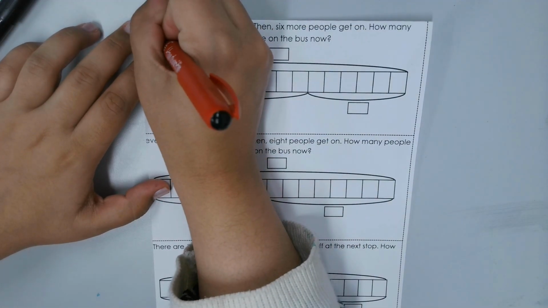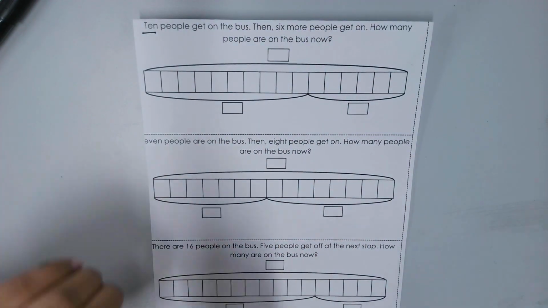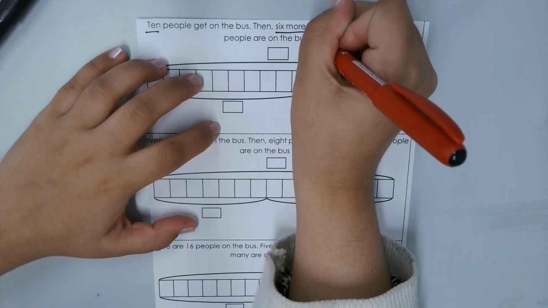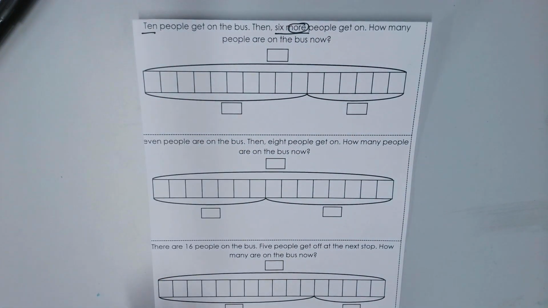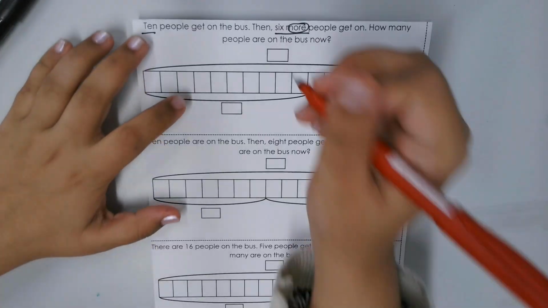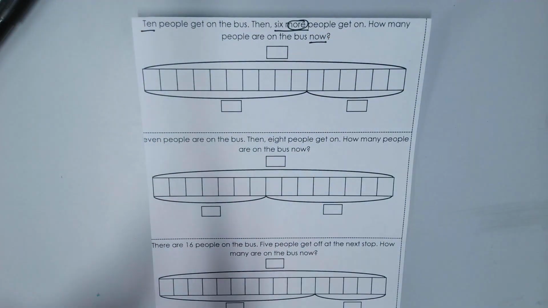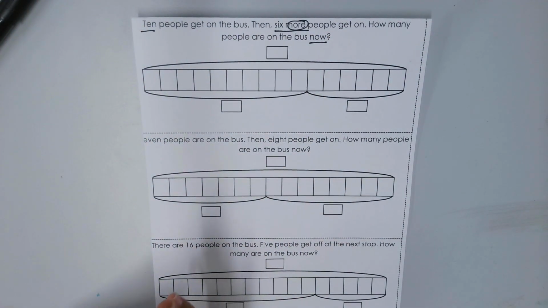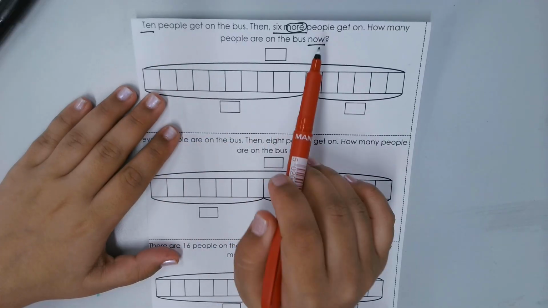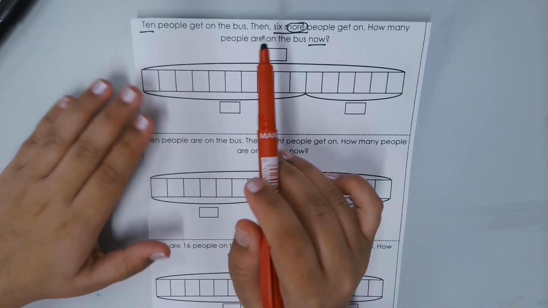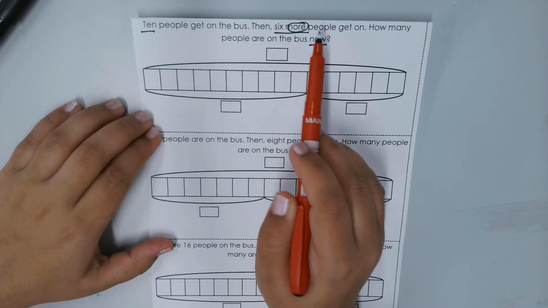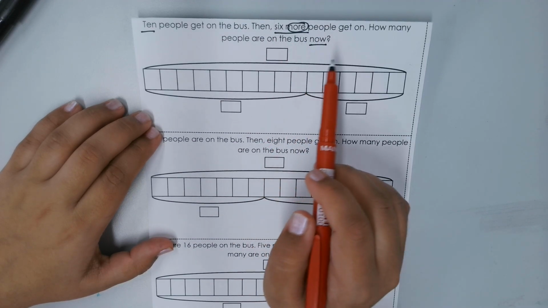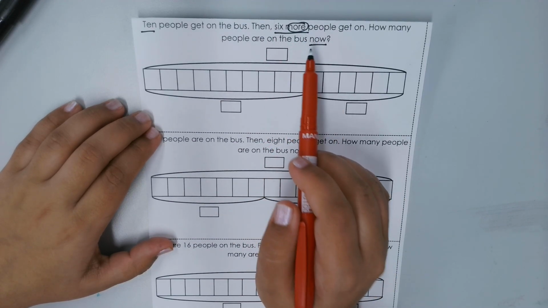I've got 10 people that get on the bus. Then 6 more people. I'm going to circle more. That's really important. Get on. How many people are on the bus now? Okay, already looking at this, I know that this word problem is going to be an addition problem. That's because I can see the word more and I'm asking for how many people are on the bus now.